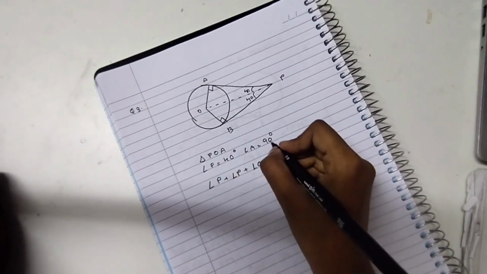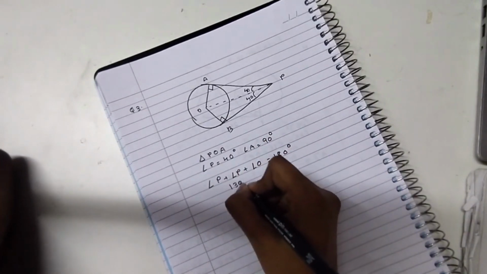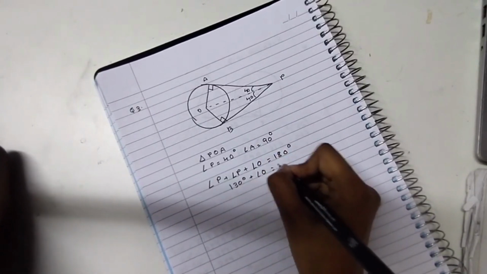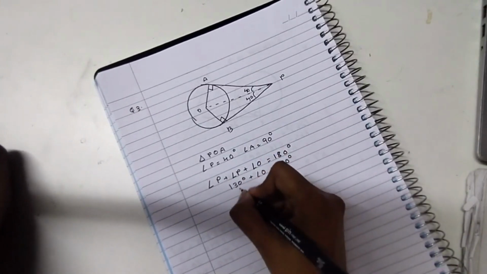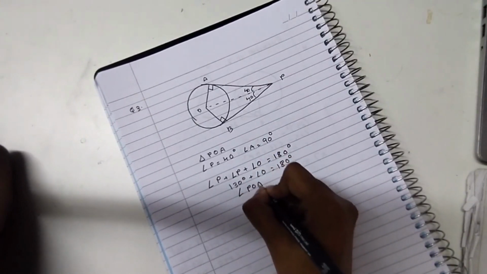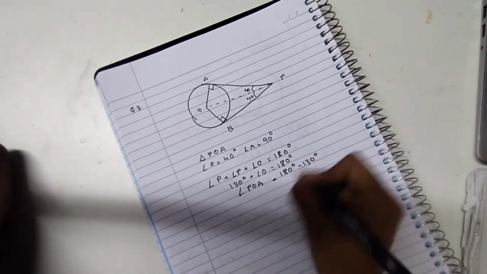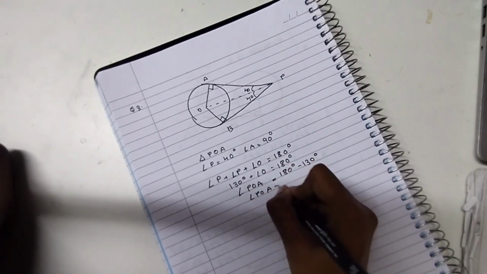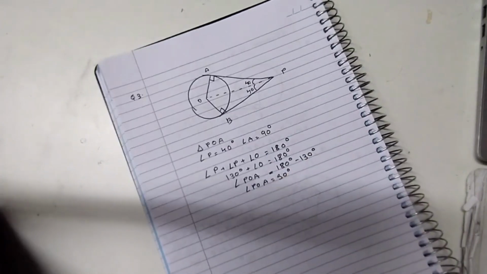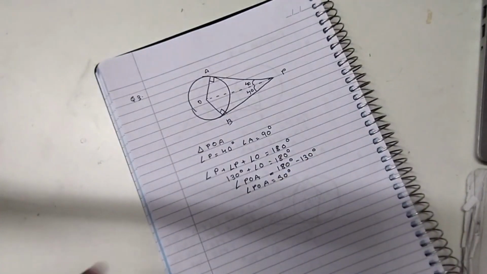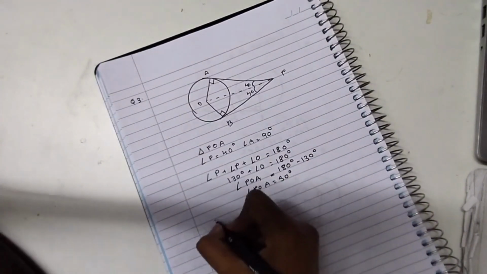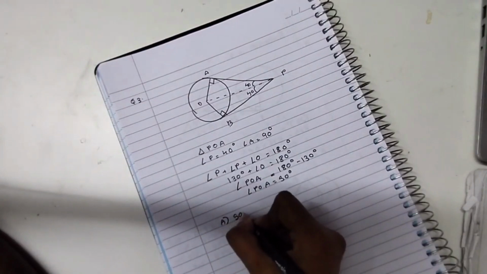We know 90 and 40, so 130 degrees plus angle O is equal to 180 degrees. So angle POA is equal to 180 degrees minus 130 degrees, and angle POA is equal to 50 degrees. And the option which satisfies our answer is A, which is equal to 50 degrees.